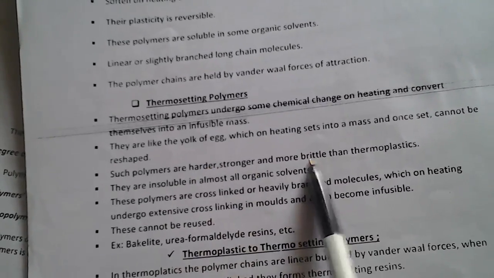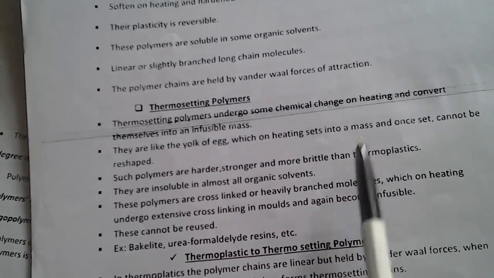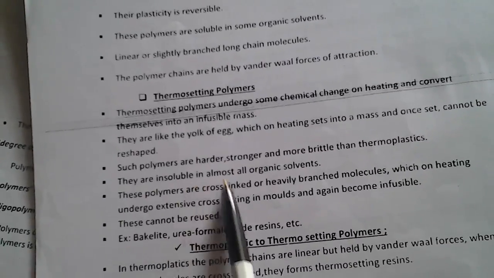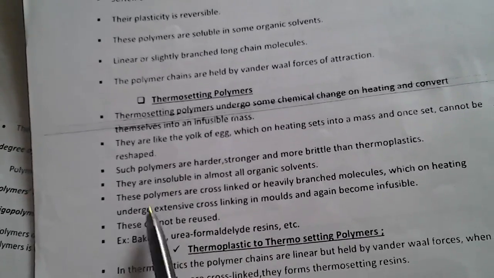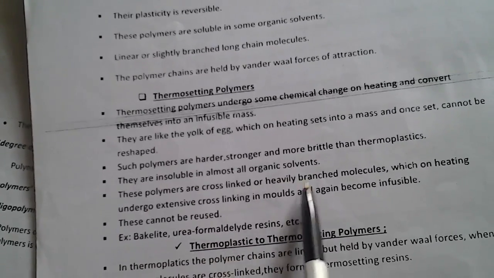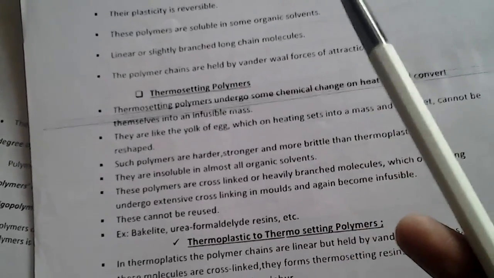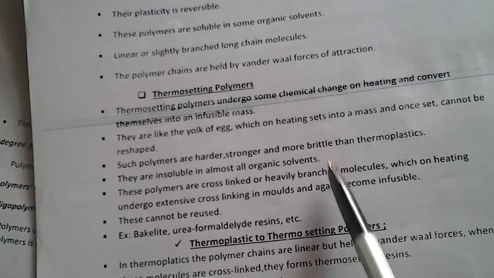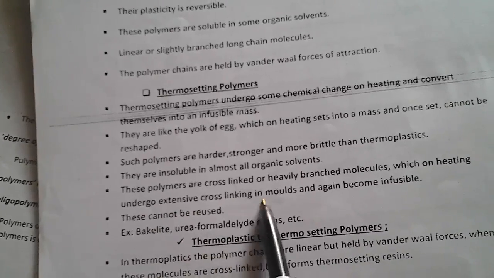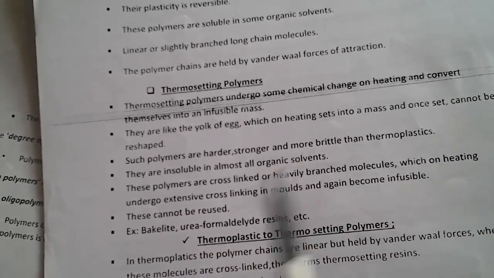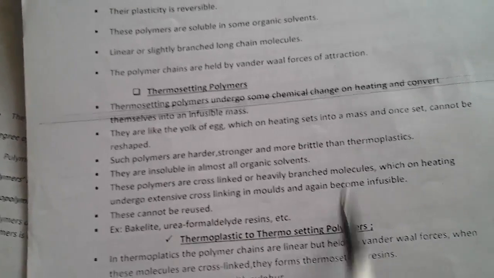Such polymers are harder, stronger, and more brittle than thermoplastics. They are insoluble in almost all organic solvents. These polymers are cross-linked and heavily branched molecules, whereas thermoplastics are linear and not heavily branched. On heating, they undergo extensive cross-linking in molds and again become inflexible. They cannot be reused. Examples are bakelite, urea formaldehyde resins, etc.